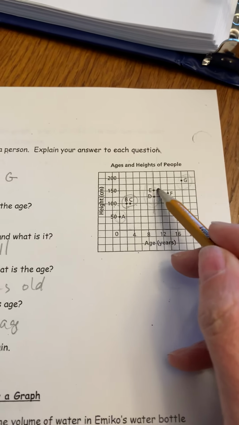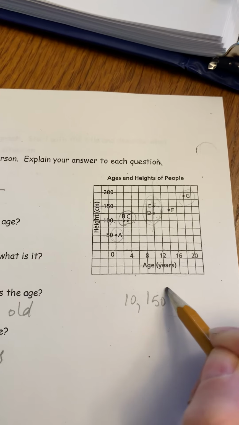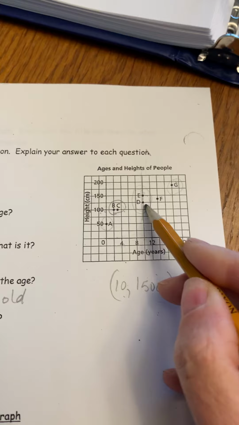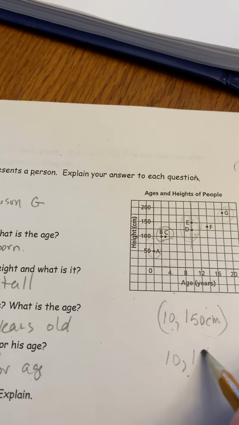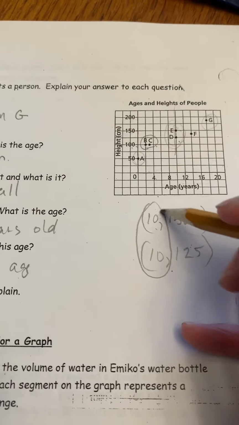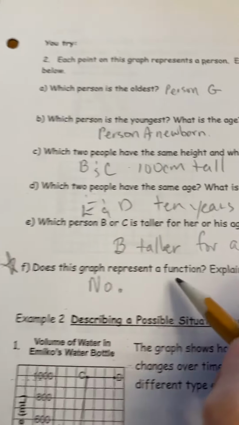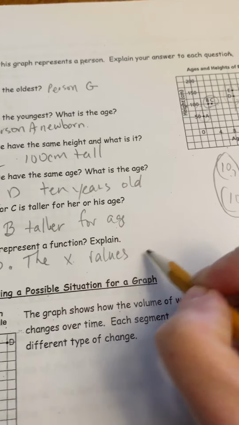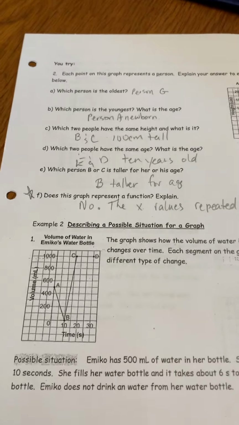If I asked you for the ordered pair of E, you would tell me 10 and 150 centimeters. And if I asked you for the ordered pair for D, you would tell me 10 and 125. And you can see clearly when you do that, that the x value is repeated. So is it a function? No. If I asked you why, the x values repeated. And that is exactly an excellent answer for me.